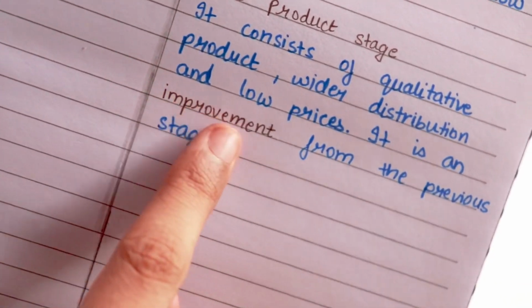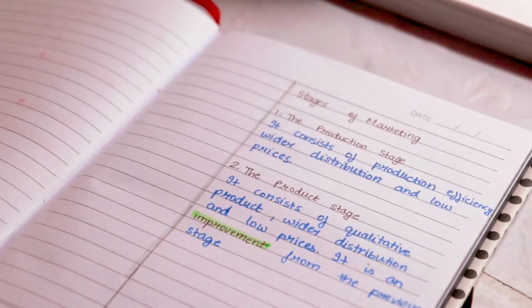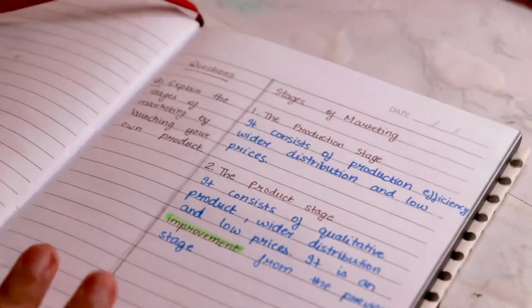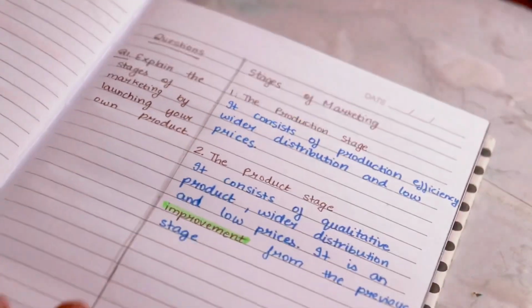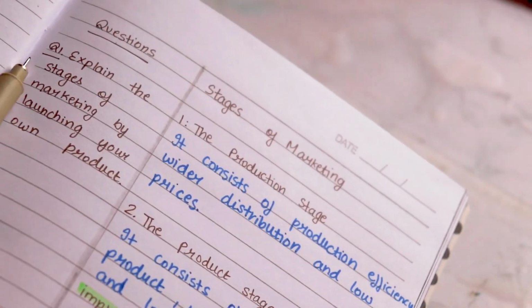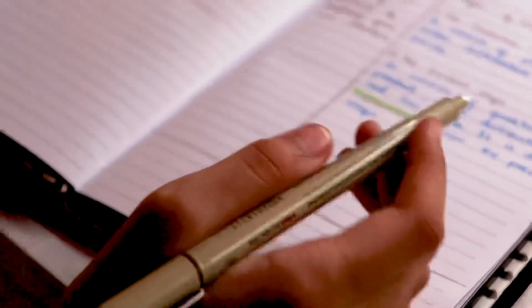Also, you can use a different pen for the important terms, like I wrote improvement right here with a black pen, and you can also highlight it if you would like to do the extra step if you have the time. But I know during online classes or even during classes, taking notes is hard and you need to be speeding up because the teacher does not wait for you.